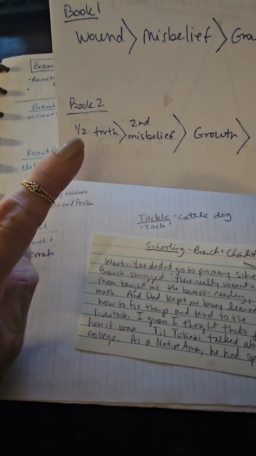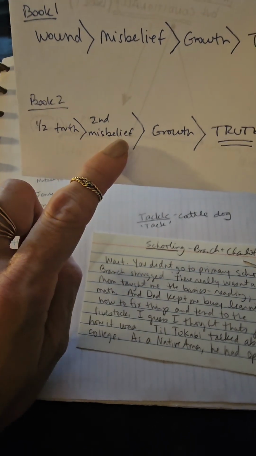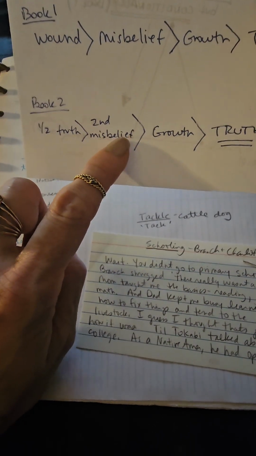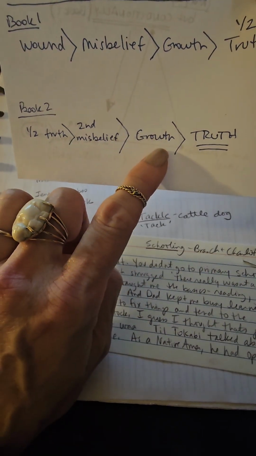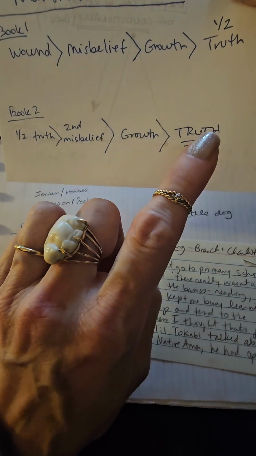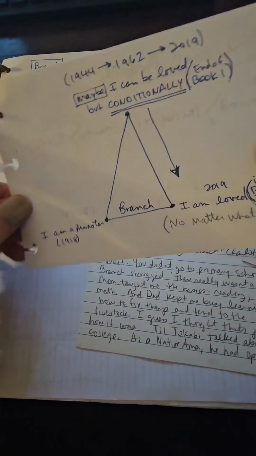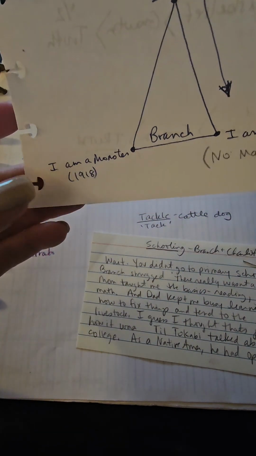Because, dun dun dun, we have to get him to book 2, where he begins with that half-truth, which leads him to another misbelief about himself and his life. I throw characters and conflict at him and force him to grow so that at the end of book 2, he actually learns the truth about his life and the direction that he wants to go. So now let's flip it and take a look at the pyramid.